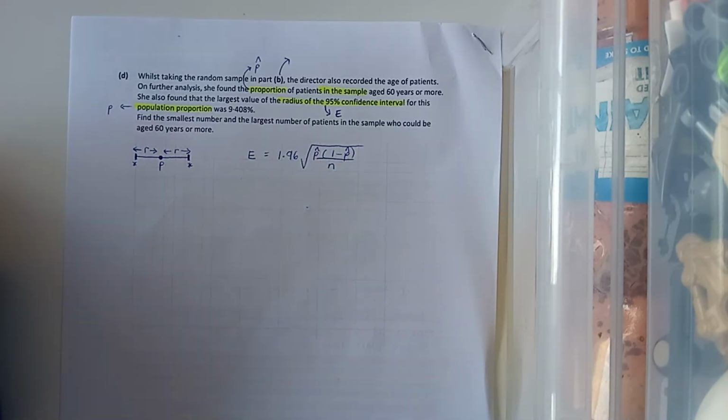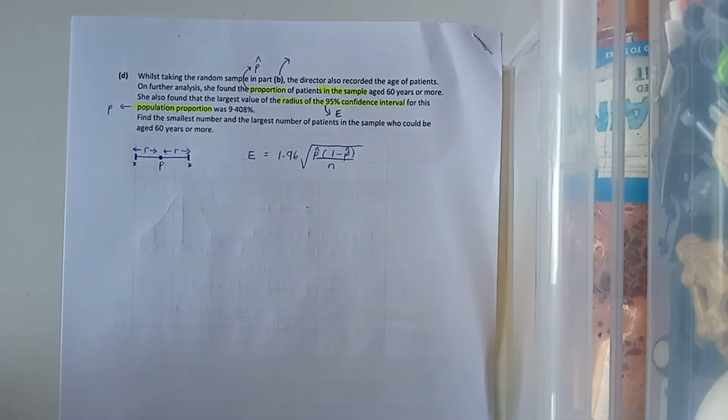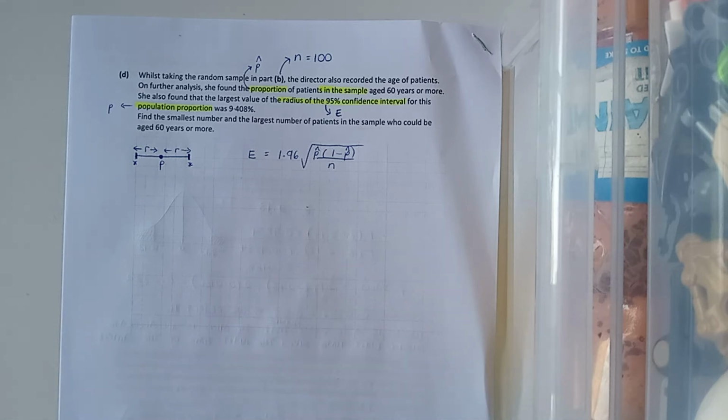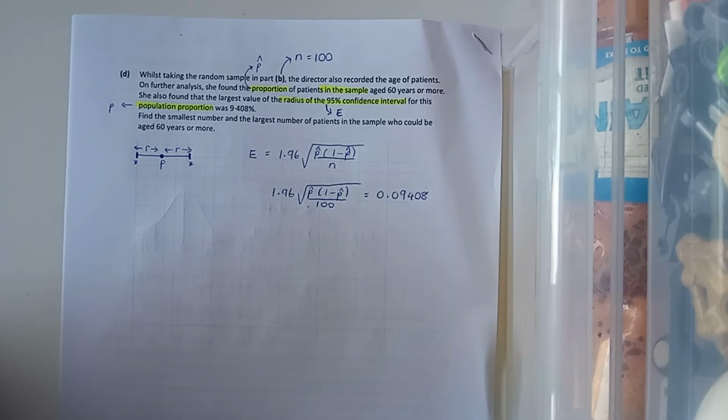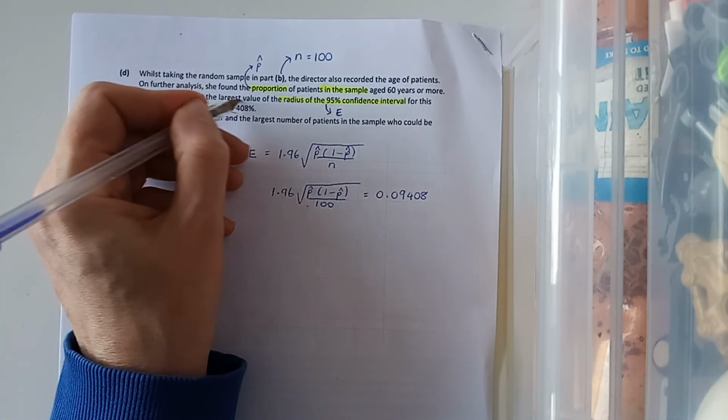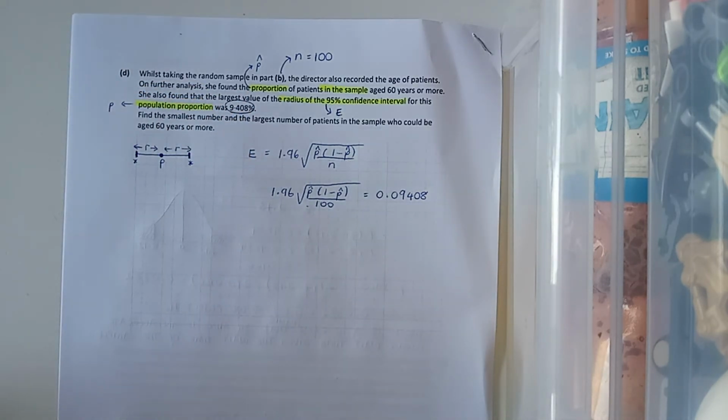We do, however, know the value for N because we're referring back to the same sample as in the previous part, or possibly in part B even. So we were told in that part that N was equal to 100. That was the size of our sample. So we can fill that in. And we're going to let that margin of error, or that radius of the confidence interval, if you like, be equal to 0.09408. Now, I'm not just making that up. That's coming from my percentage up here. I've just written it as a decimal.